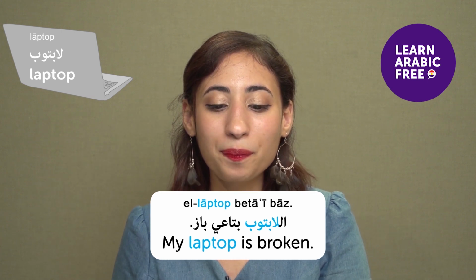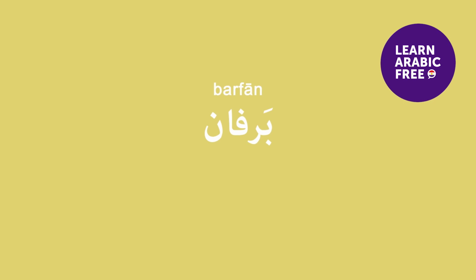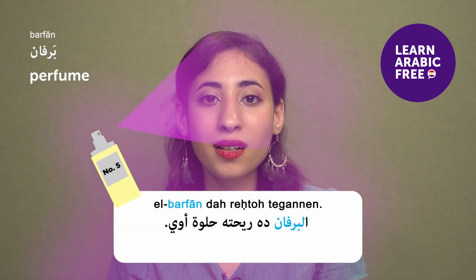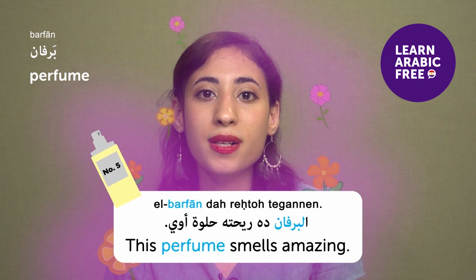The next one is برفان, which means perfume. For example, you can say البرفان ده ريحته حلوة قوي. That means this perfume smells amazing.